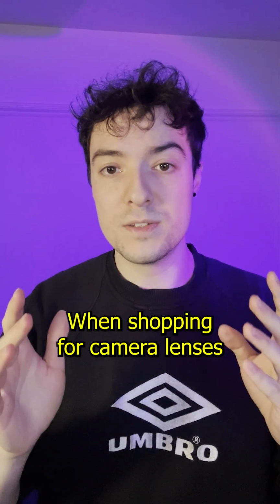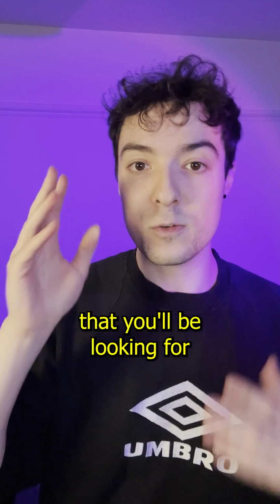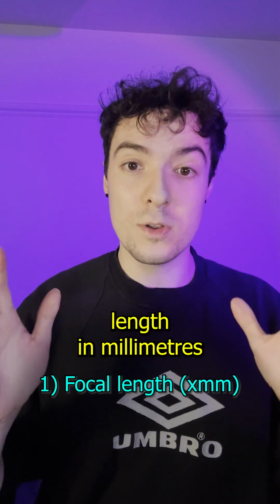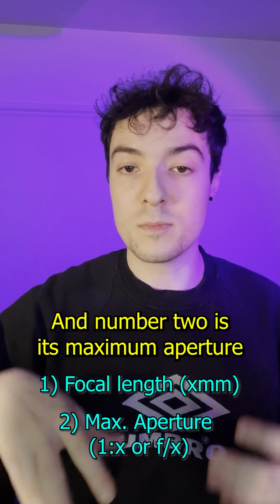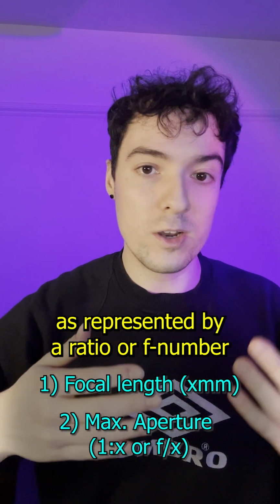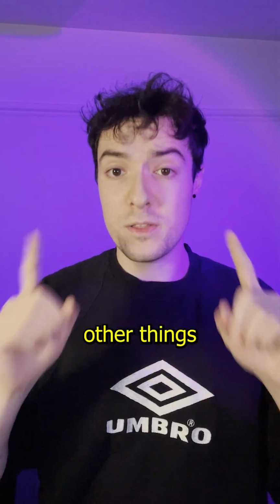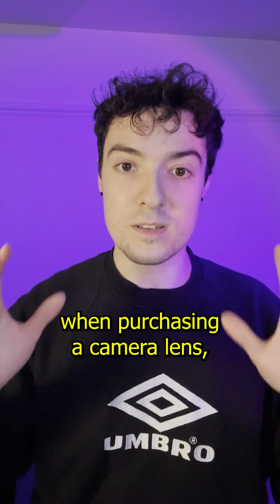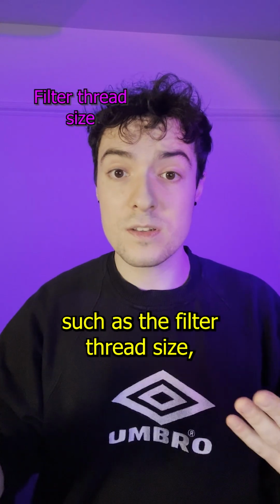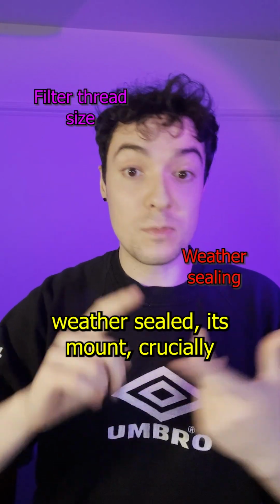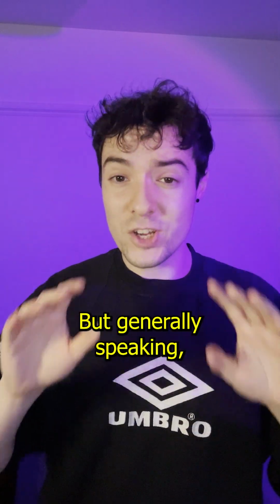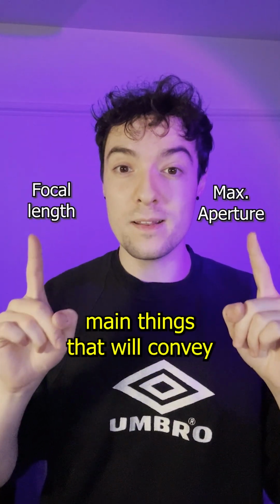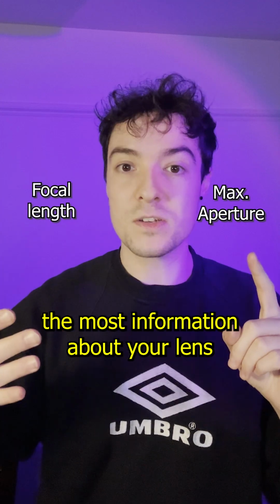When shopping for camera lenses, there are usually two main things that you'll be looking for. Number one is its focal length in millimeters, be that fixed or variable, and number two is its maximum aperture, as represented by a ratio or f number. There are also other things that are important to consider when purchasing a camera lens, such as the filter thread size, whether it is weather sealed, its mount, crucially, whether it supports autofocus, etc. But generally speaking, these are the two main things that will convey the most information about your lens.